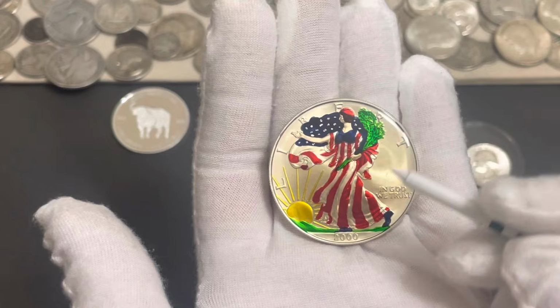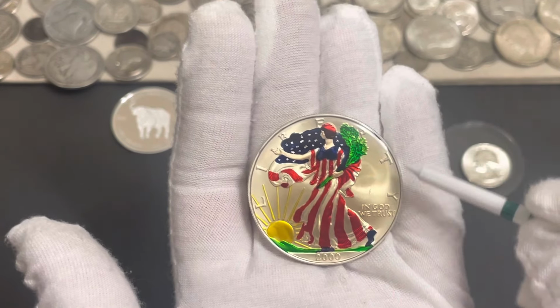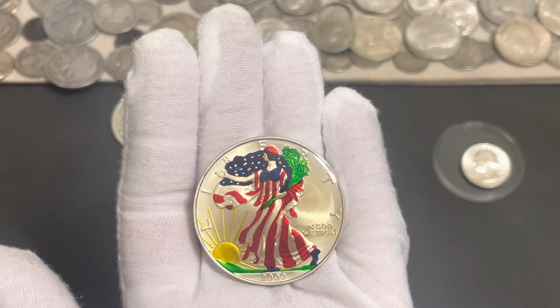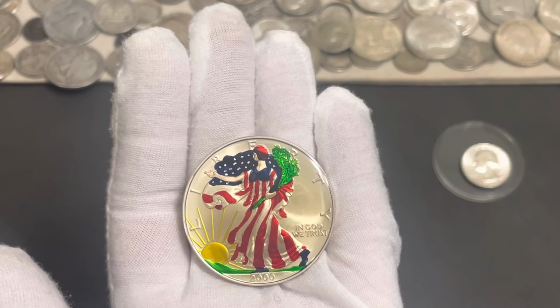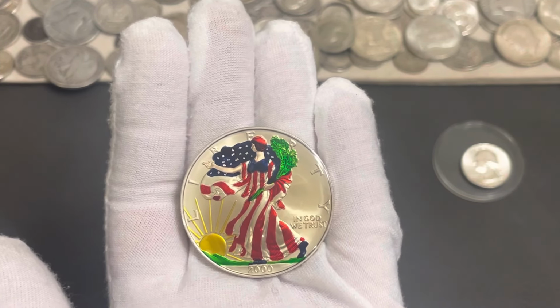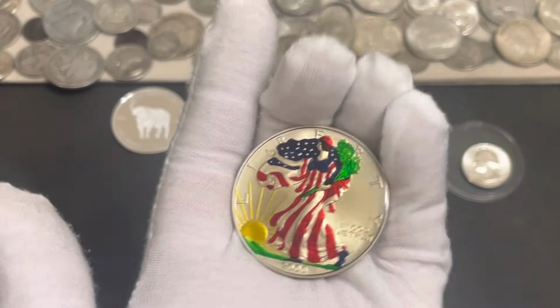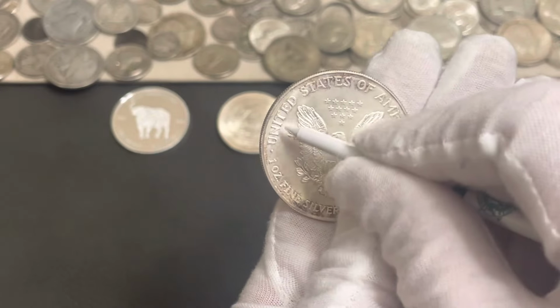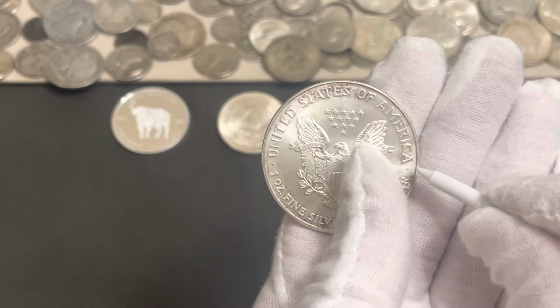And then, if you notice how it says Liberty, that is known as a legend. It is basically the main letters that often refer to a coin's inscription, which, if I flip it over, you will see the United States of America written on here.